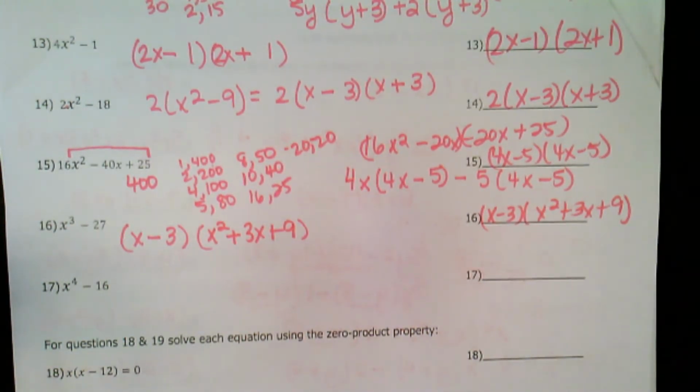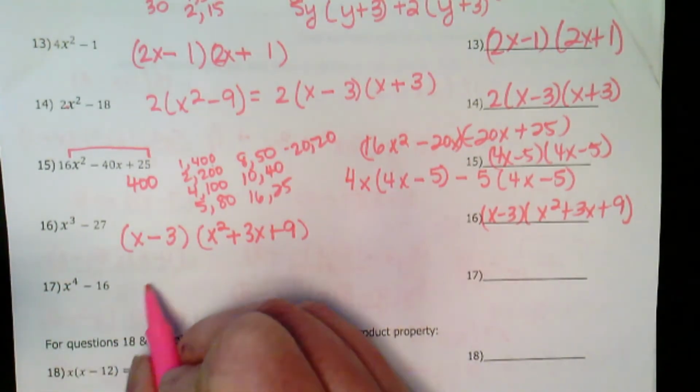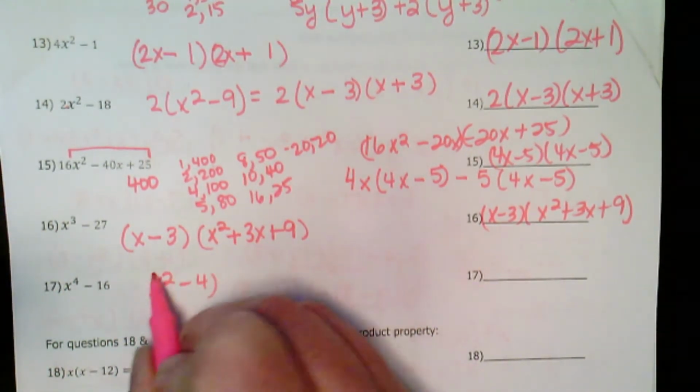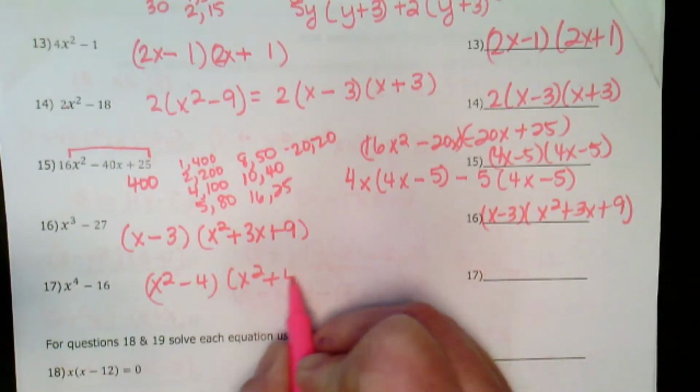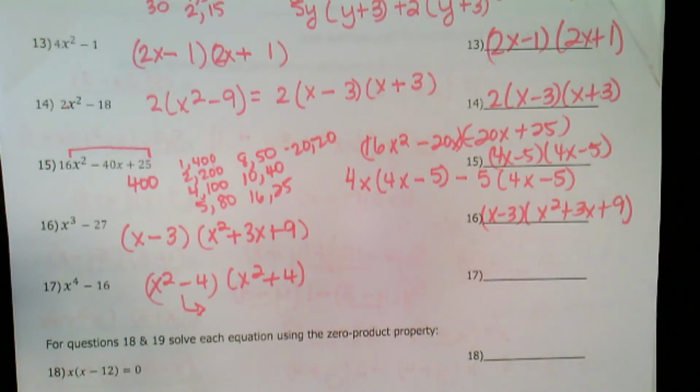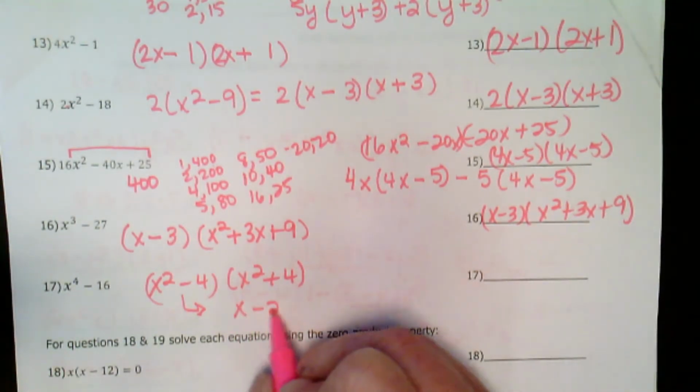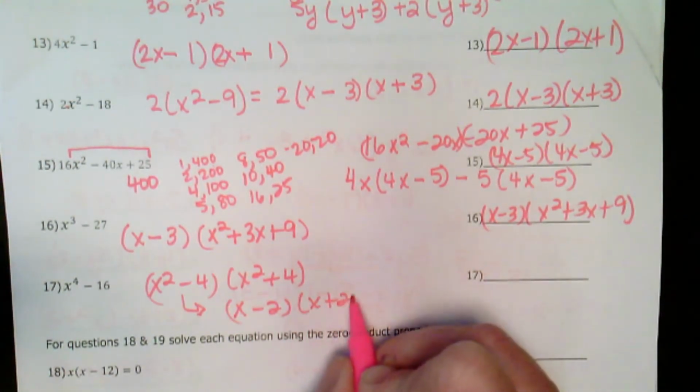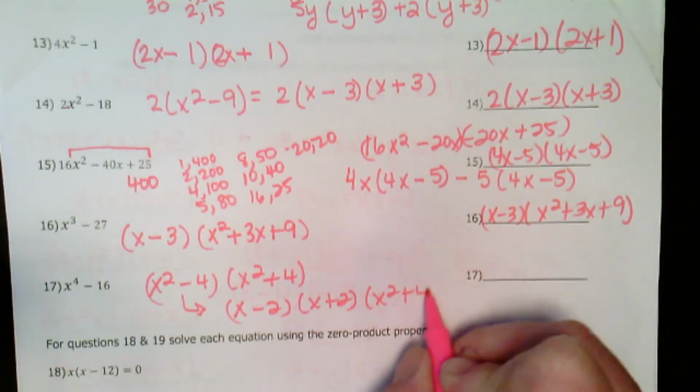And then 17 is the difference of squares again. But on this one, you want to be careful because this one is also the difference of squares again. And then don't forget to put that guy that didn't get factored again.